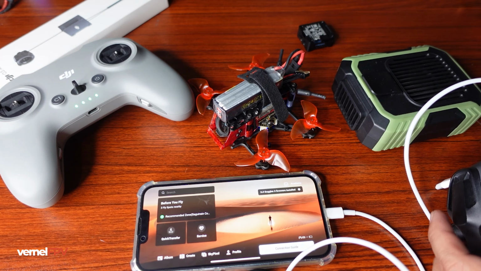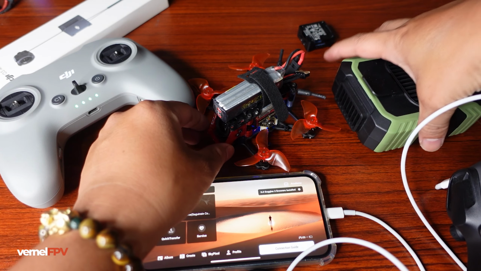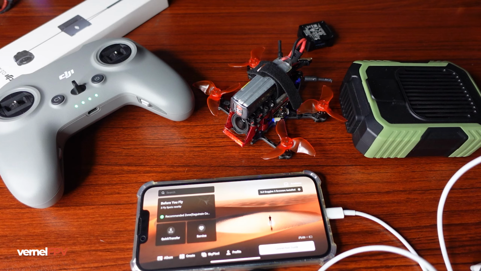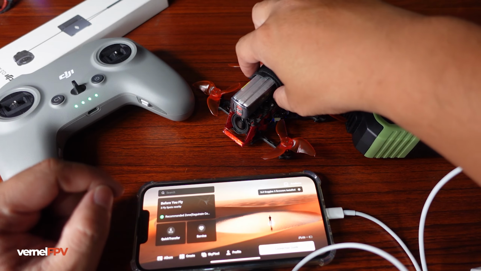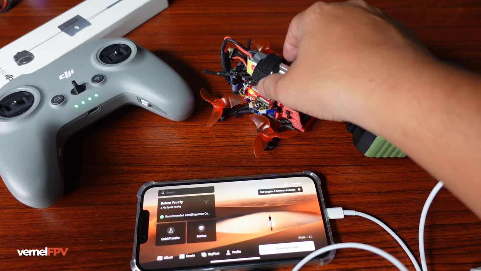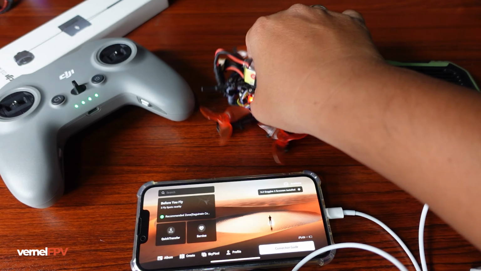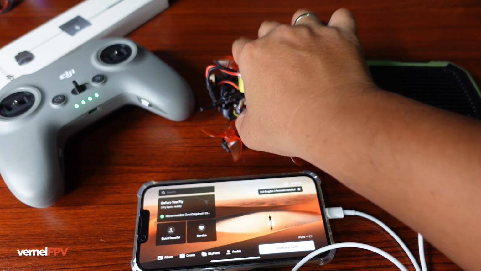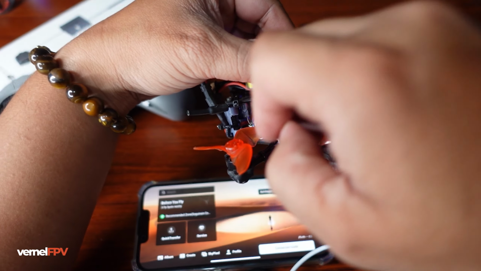Okay. Let's see. Okay, try to bind these both. I just forgot the location of the button for binding. Oh, okay. I think this is it. The binding button is here.